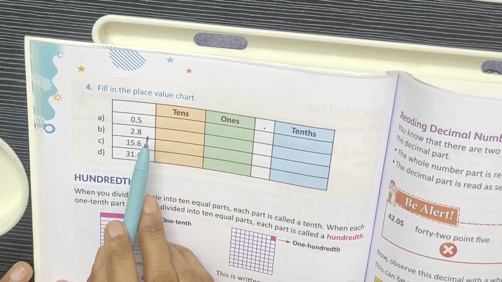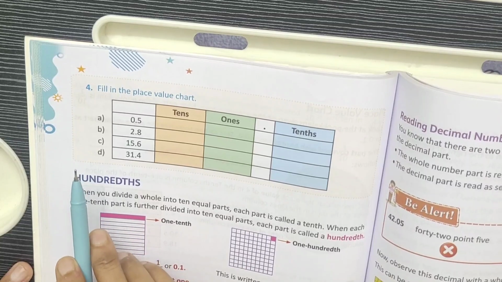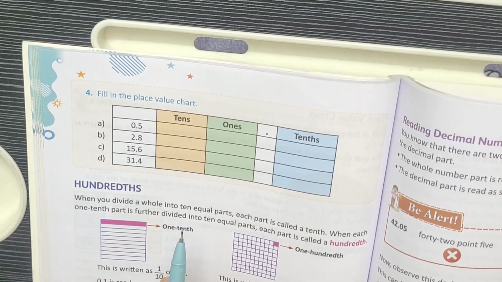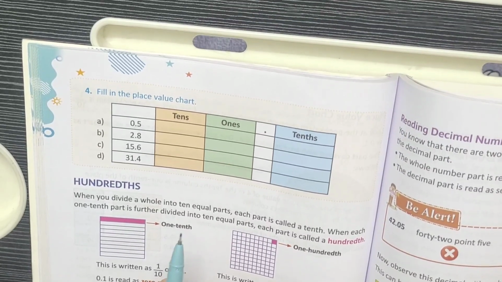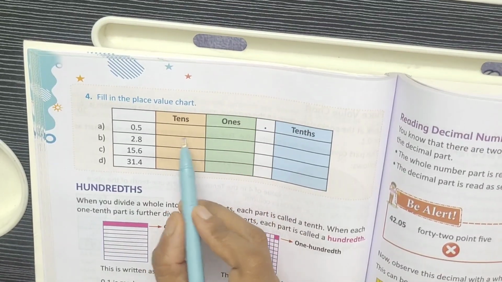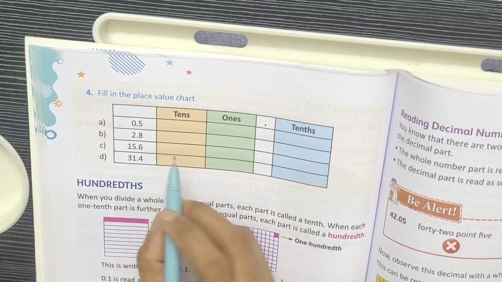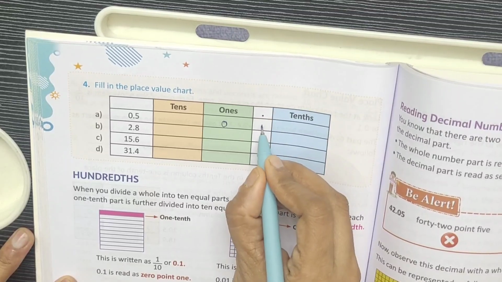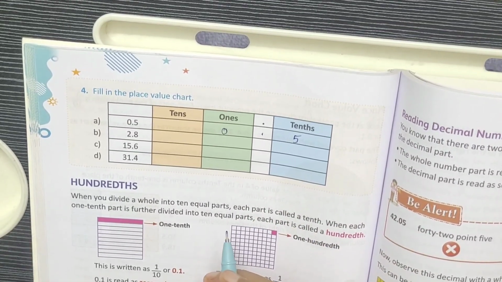After the point there's a tenths place. Before the point only there's a whole number. You know whole number: ones, tens, hundreds, everything comes. So 0.5. 0 is in ones place. 5 is in tenths place. Okay.